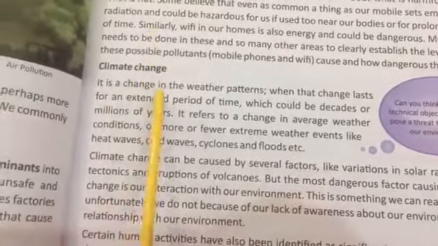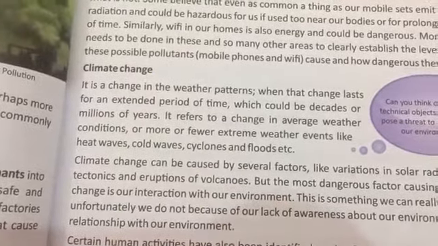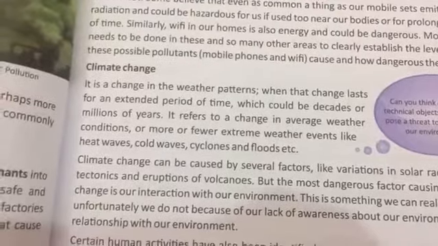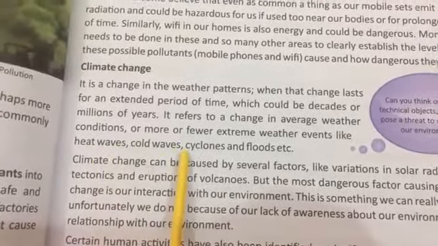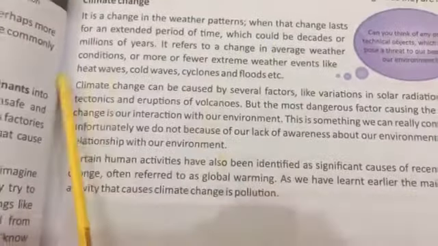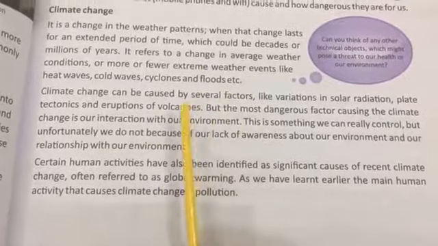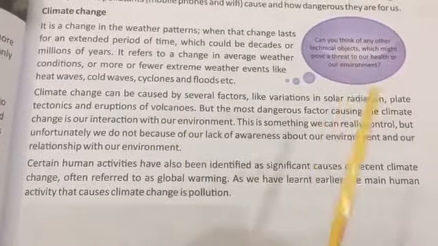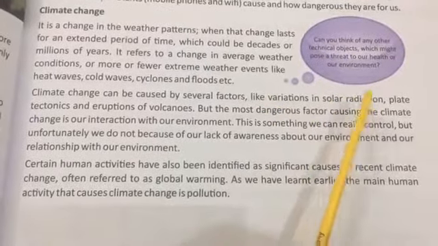Now when the climate changes, it could result in different weather events as well. For example, we face the heat waves, we face the cold waves, we have the cyclones, and we have the floods. Climate change can be caused by several factors. Now there are the reasons why a climate change could be caused. It could be caused because of variations in the solar radiation.